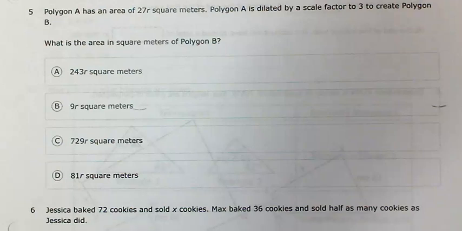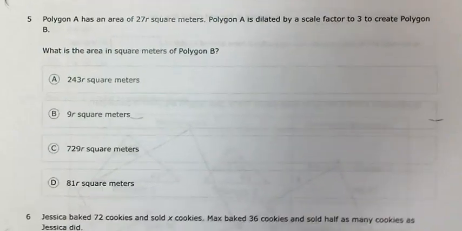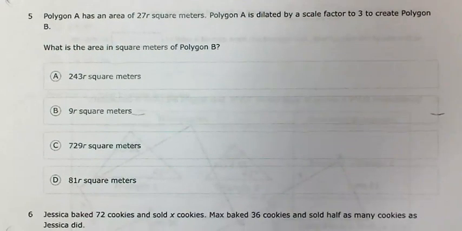Number 5, polygon A has an area of 27R square meters. Polygon A is dilated by a scale factor of 3 to create polygon B. What is the area in square meters of polygon B? All right.